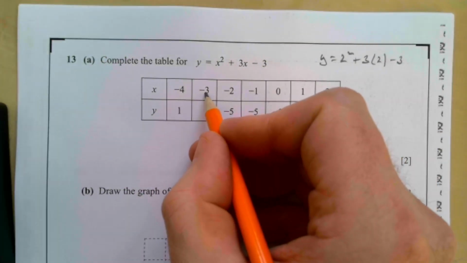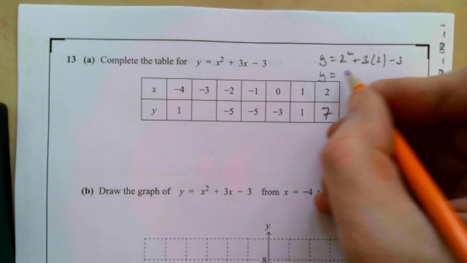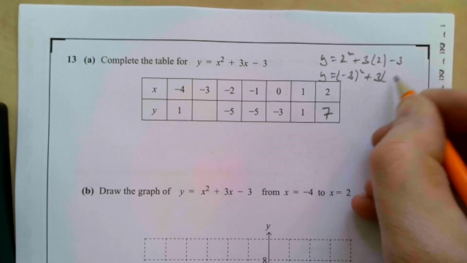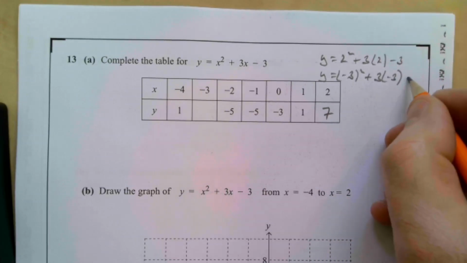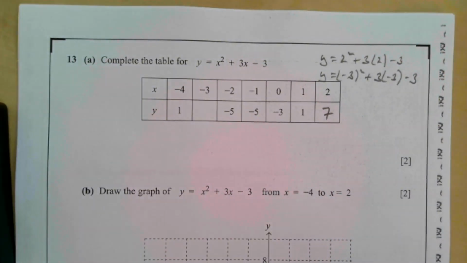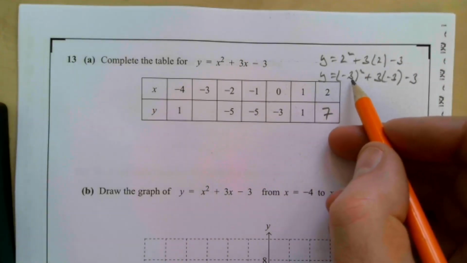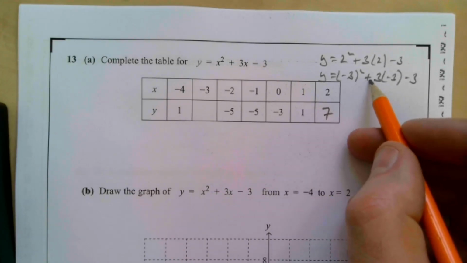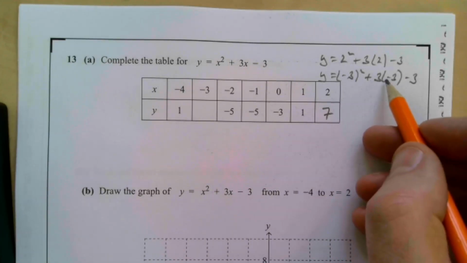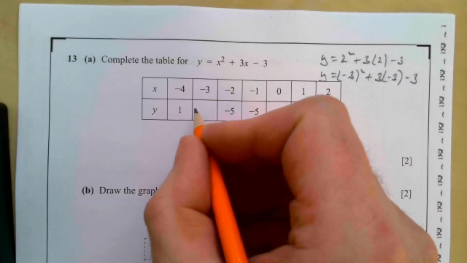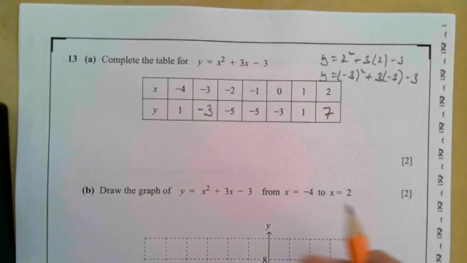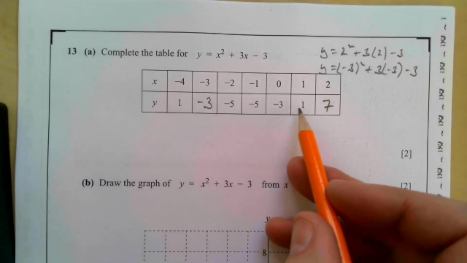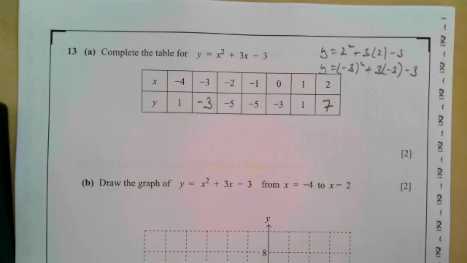For minus 3, y equals minus 3 squared plus 3 times minus 3 minus 3. Real common mistake coming up here. Minus 3 squared, remember, is minus 3 times minus 3. That's actually a positive. So that's 9 plus minus 9. So they cancel each other out. So that's 0. And then it's minus 3. Sometimes you're lucky enough with these quadratics. You see the symmetry there? 1, minus 3, minus 5, minus 5, minus 3, 1. And so you can see then where it's going.